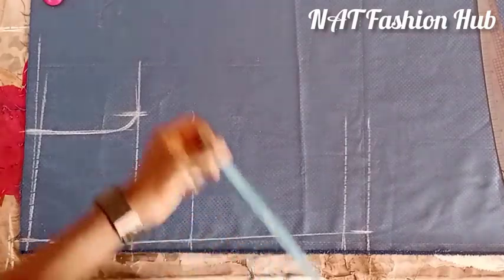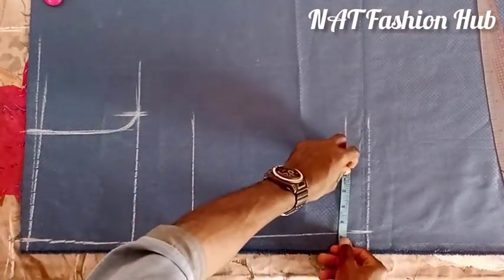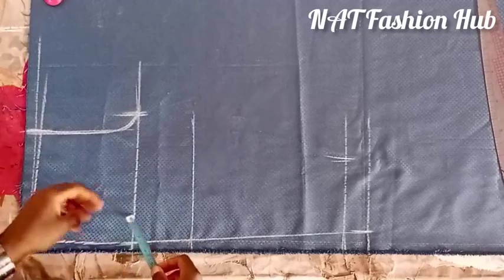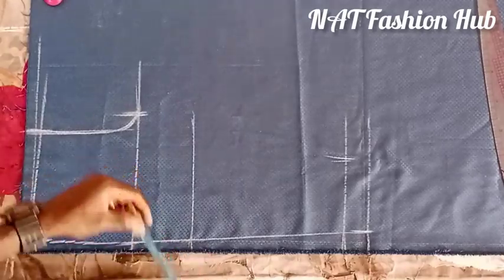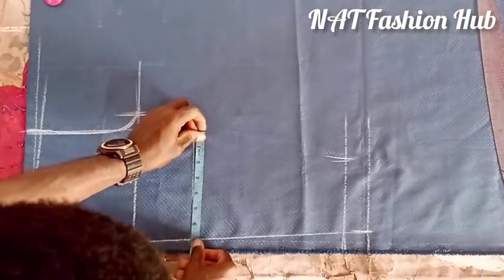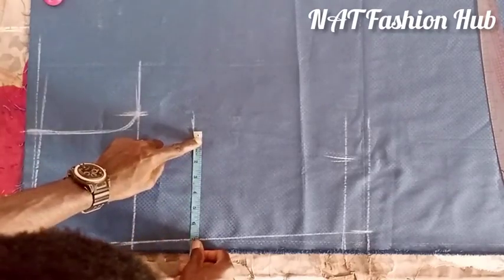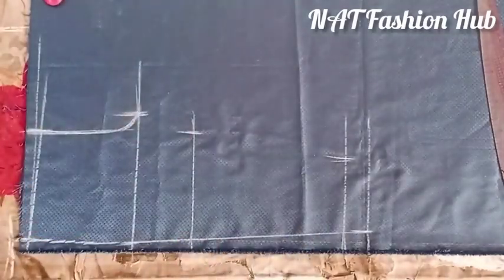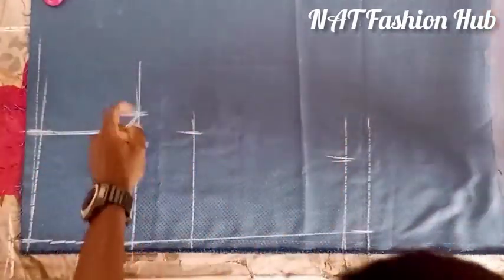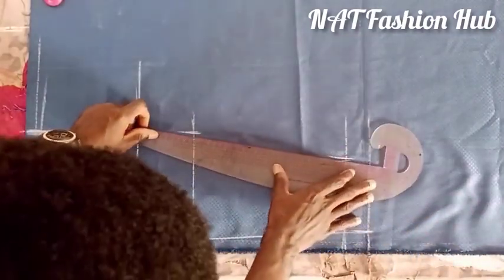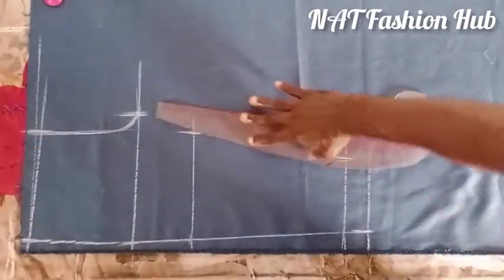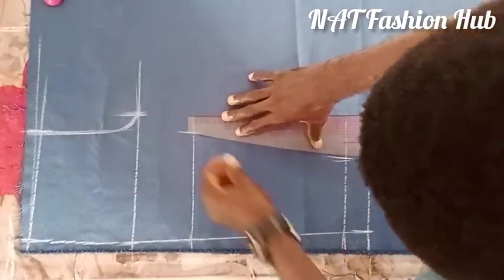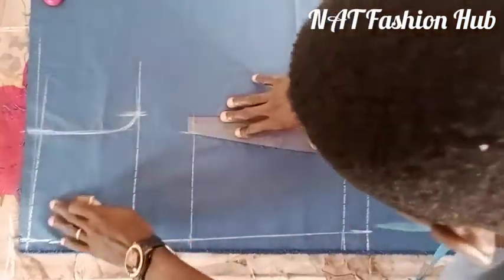We said our ankle measurement is 9, that is 4.5. So this 4.5 will give you 9. And our knee measurement, we said is 14, that's 7. So this is it right here, 7. What I'm going to do next is join this point to this point, this point to this point. Use our French curves to give us something better. This point to this point.